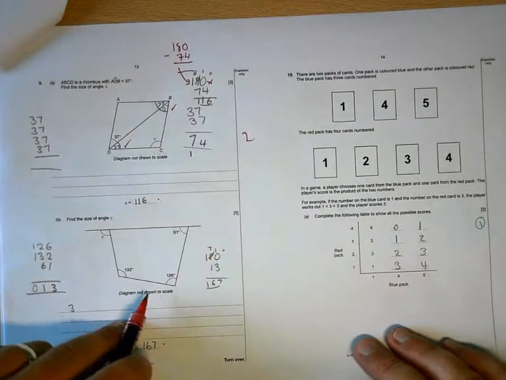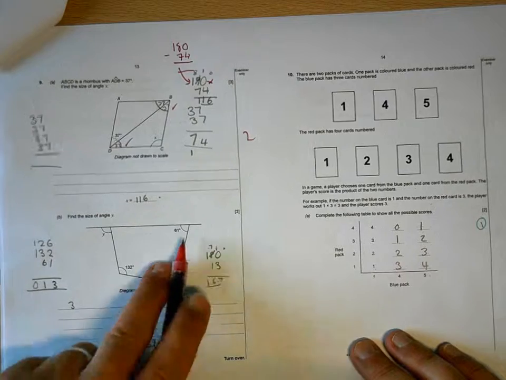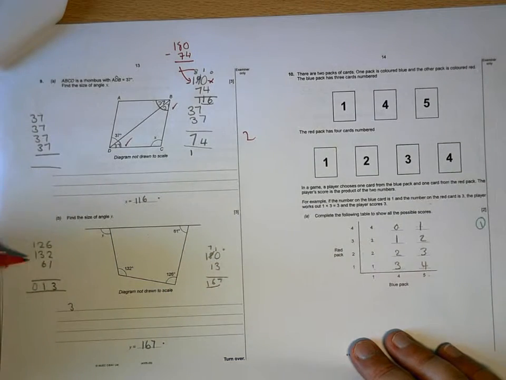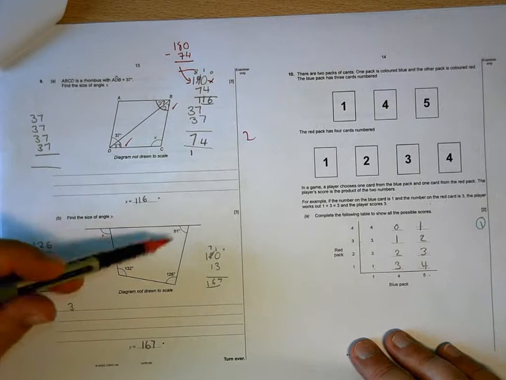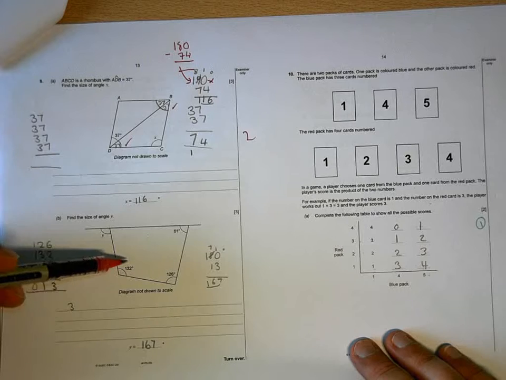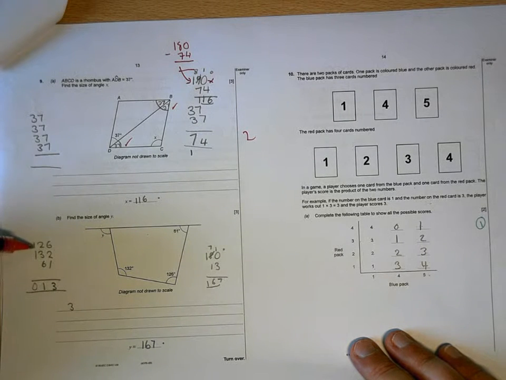With this one, you need to add up the 3 angles there, and the property is that angles inside a 4-sided shape, a quadrilateral, add up to 360. So you add those 3 together, which is what you're doing there, although you've added it up incorrectly.